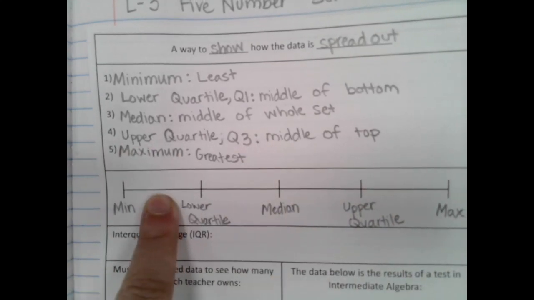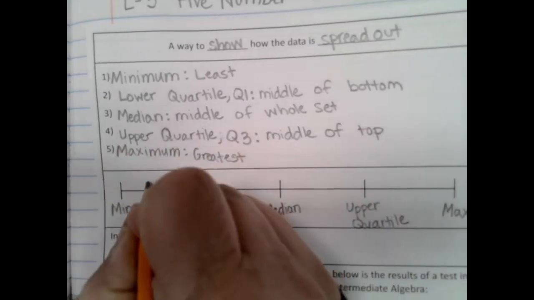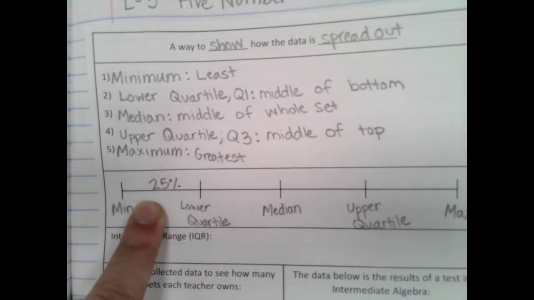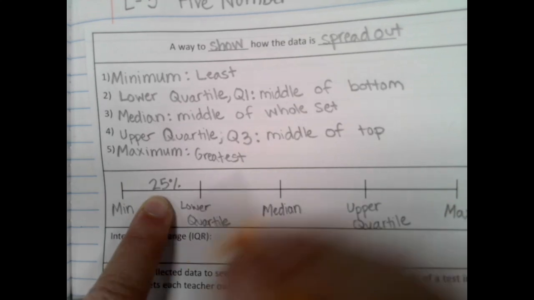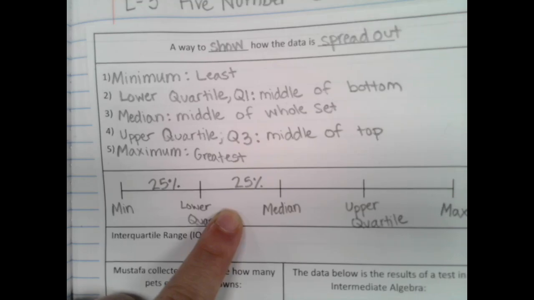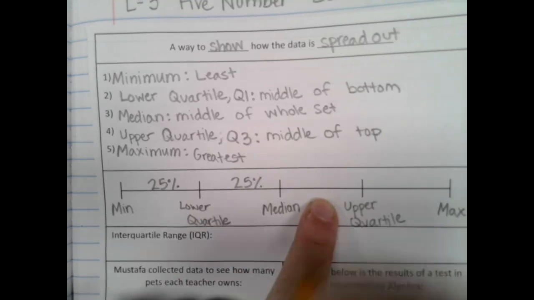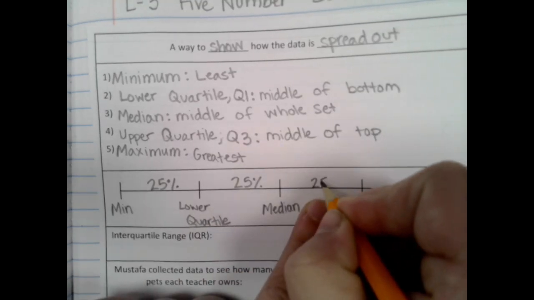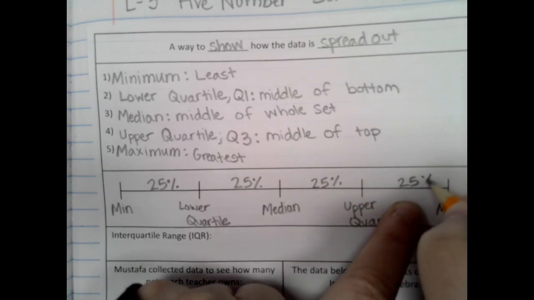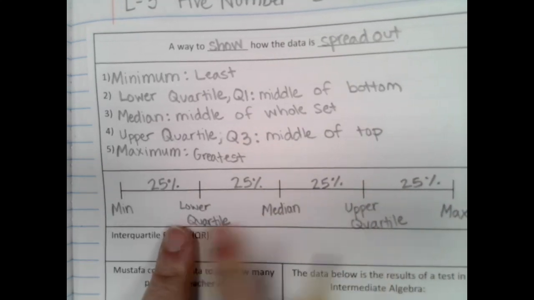So this first part is how much percent of the data? 25%. So you have 25% of the data here, 25% here, 25% here, and 25% here. It splits it all up into 25% quarts.